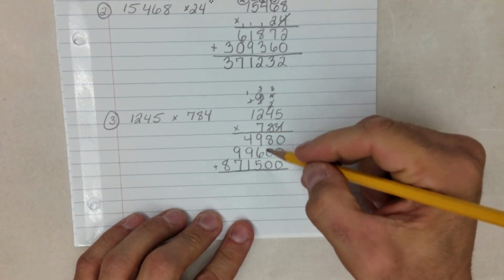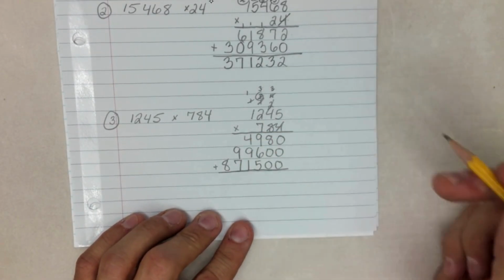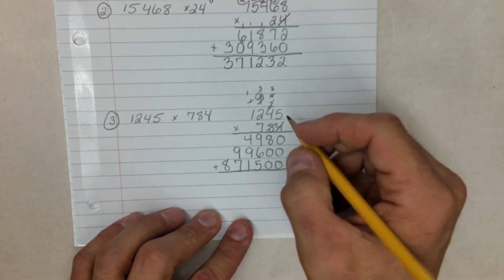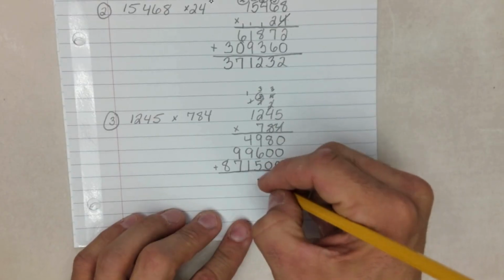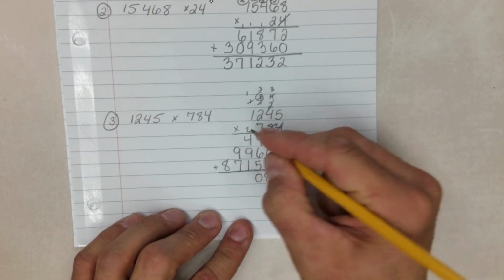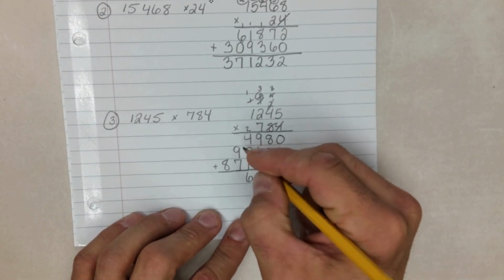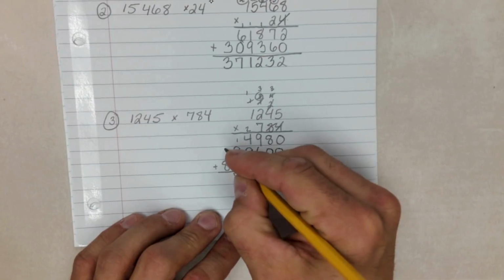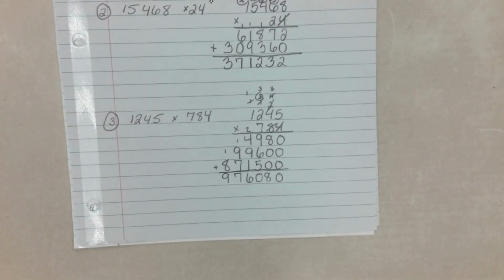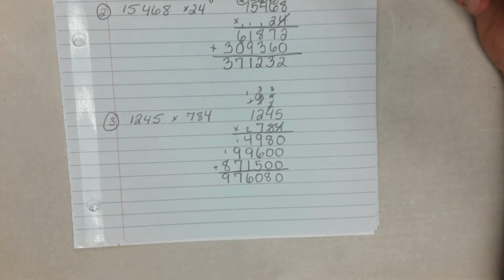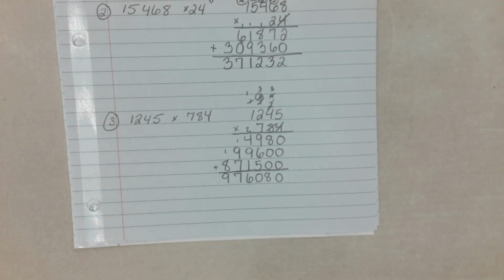Now I have to add my 3 partial products together to get my full product for this particular problem. So I have 0, I have 8. If you add all these together, you get 20. I carry my 2. Looks like we have 16, carry a 1, 17, carry a 1, and 9. So I finished off this algorithm with 976,080. So we have our standard algorithm we've been working on, and it's going to be the basis for a lot of things we do this year. So I hope these examples help you.